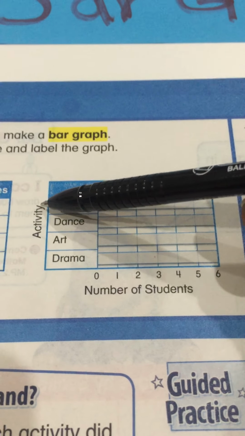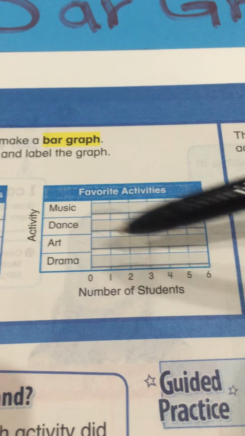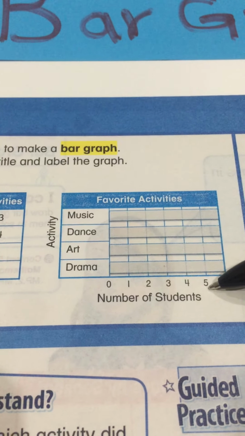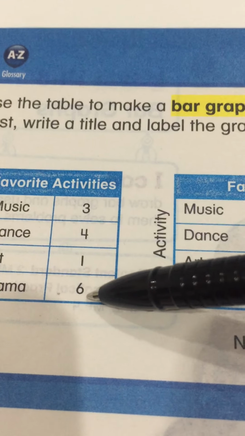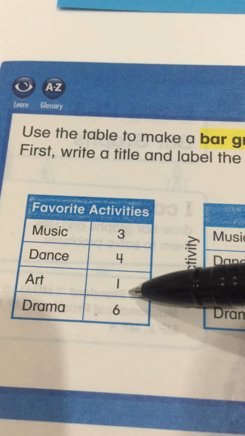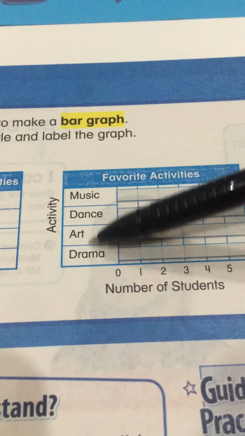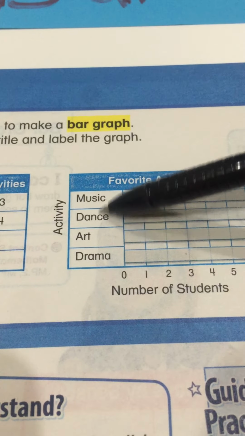So we already have the shape of the bar graph. Here activity, and here number of students from 0 to 6, because the biggest number I have is 6, the smallest number I have is 1. Then we start from 0 to 6. And these are our categories, our activities.